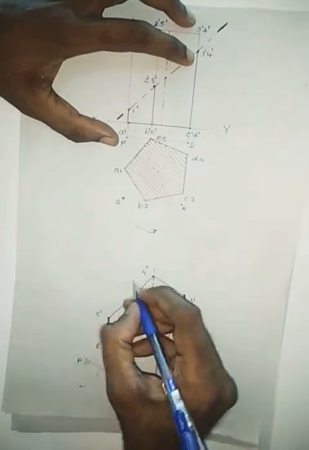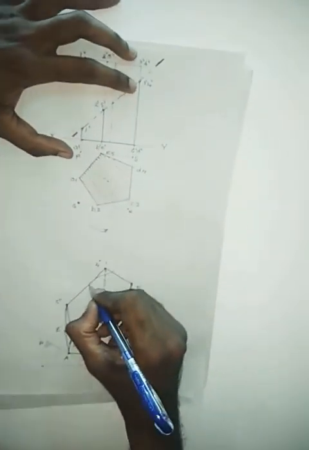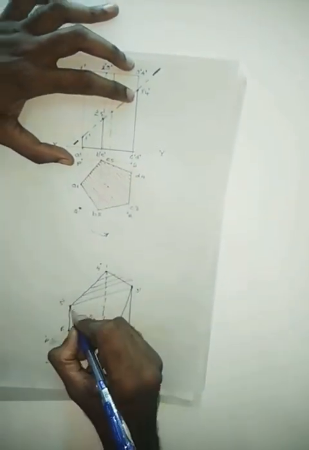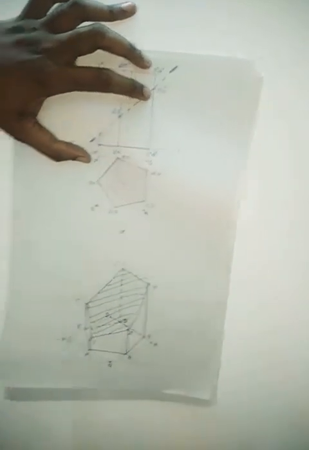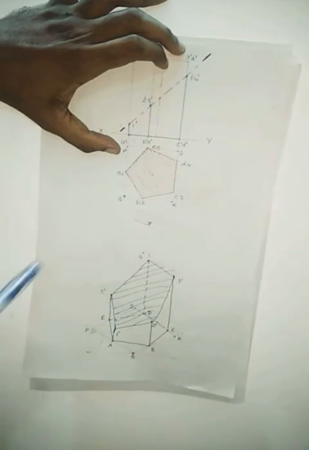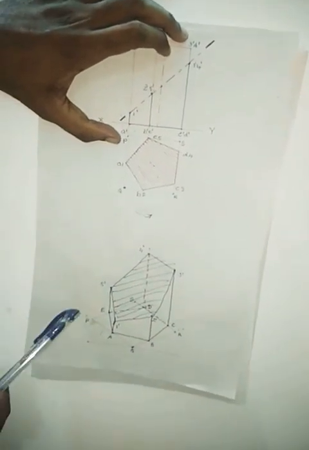Okay, now here as usual you can draw the section lines. We will be getting the section lines here. They should be, as usual, 45 degree lines. Okay, so the previous question was a hexagonal pyramid. Here it is a pentagonal prism.